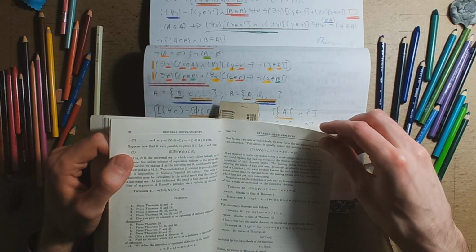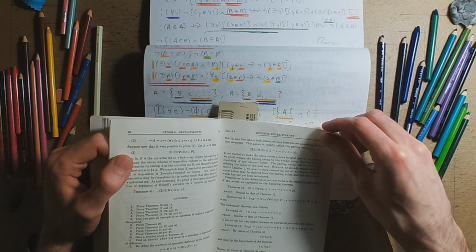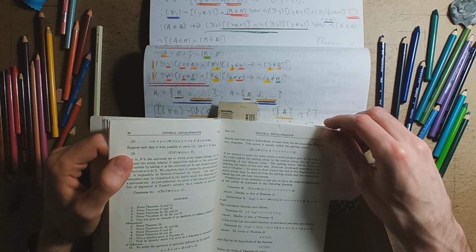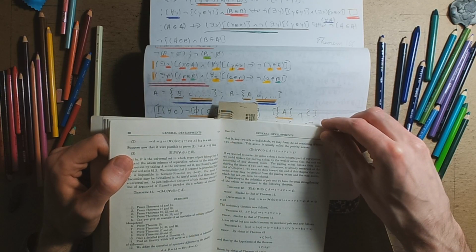Where did I agree to that, incidentally? The pairing axiom.